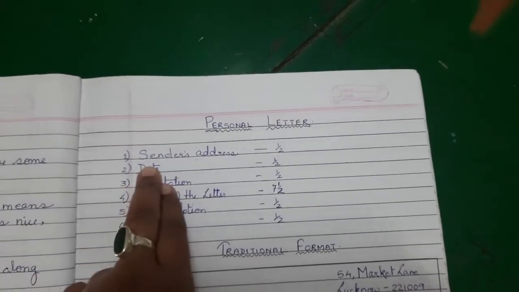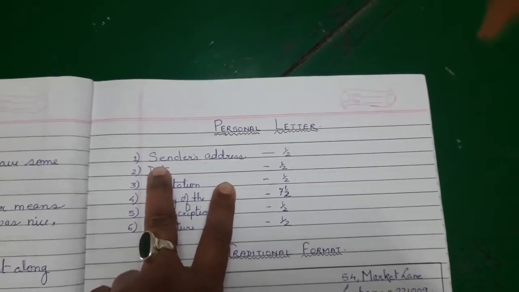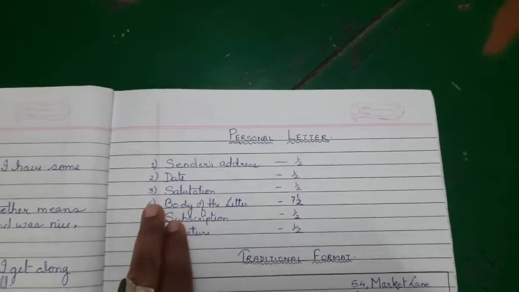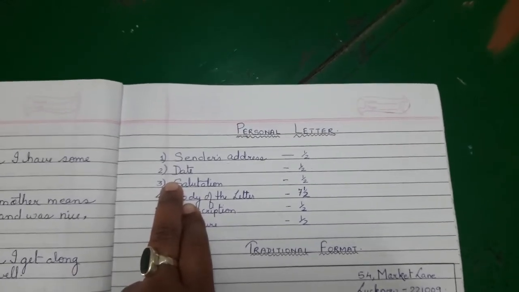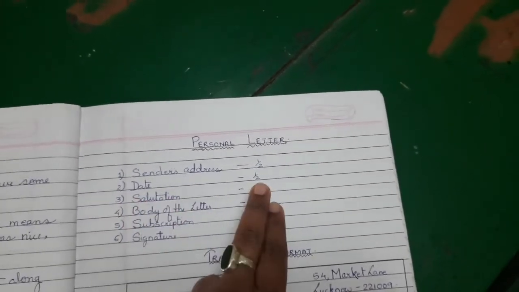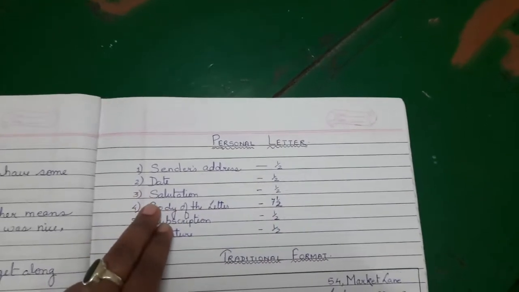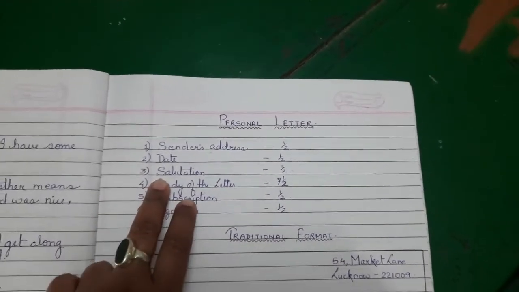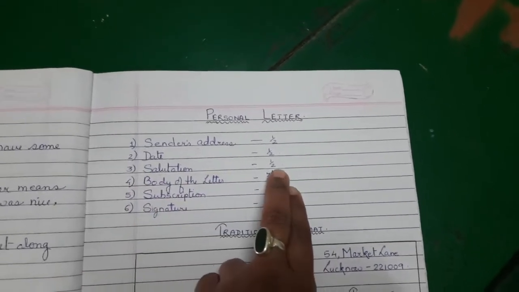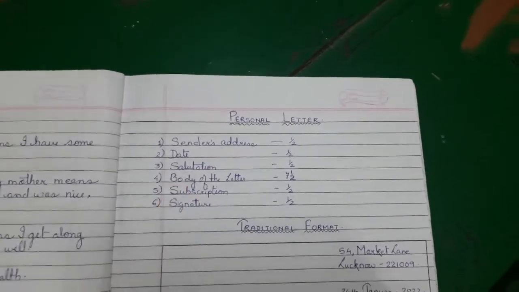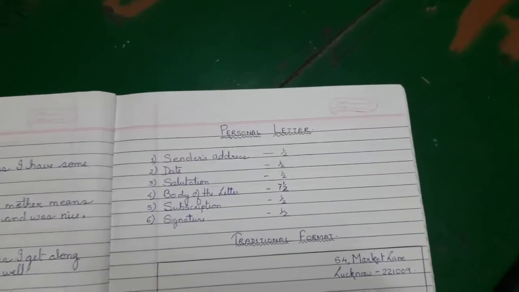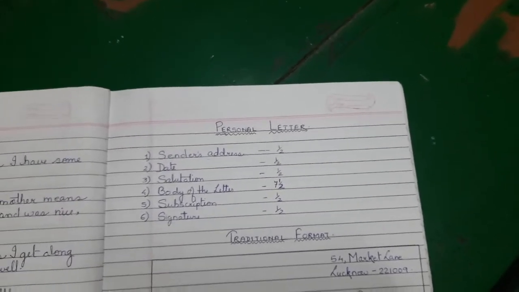The personal letter or the informal letter will always begin with the sender's address, which carries half a mark. Then comes the date, which also carries half a mark, followed by the salutation, which also carries half a mark. After the salutation, we'll have the body of the letter, that is the content which you have to write in your letter according to the question which has been asked.